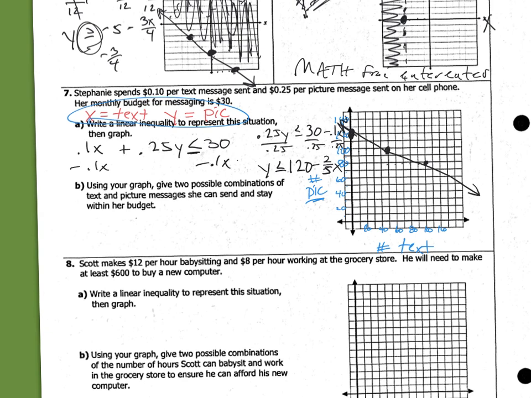And then I'm going to think about, okay, less than. What that means is anything below the line works. So all of these answers below the line are possibilities for her to keep within her budget. So using your graph, give 2 possible combinations.